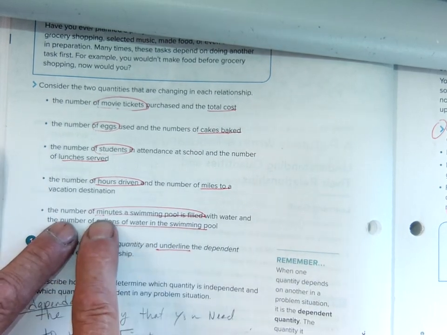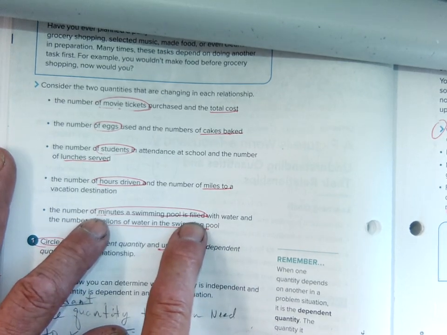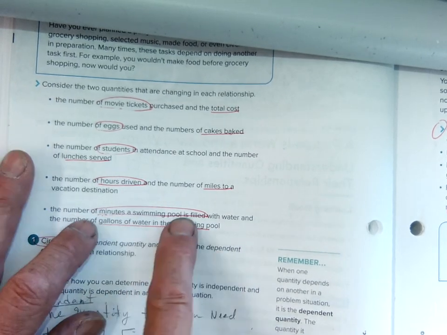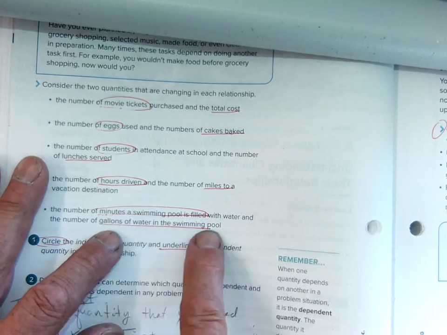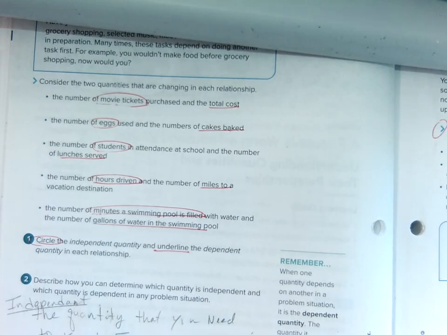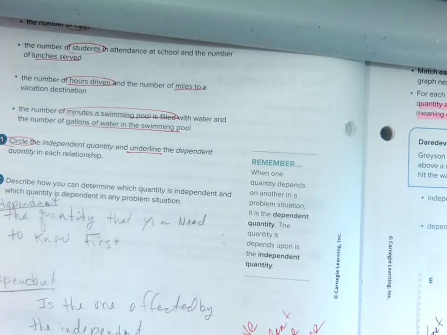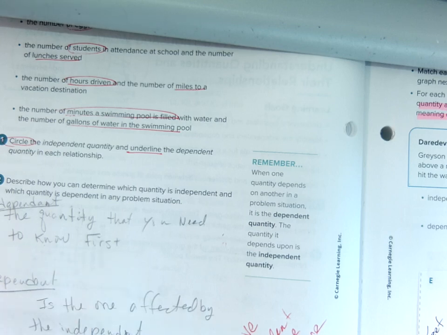We're going to fill up a swimming pool. So we start filling up a swimming pool. The longer we put water in the pool, the more the pool fills up. But if we stop filling the pool, it won't go up. So again, independent is the quantity that you will need to know first. Dependent is the one affected by the independent.